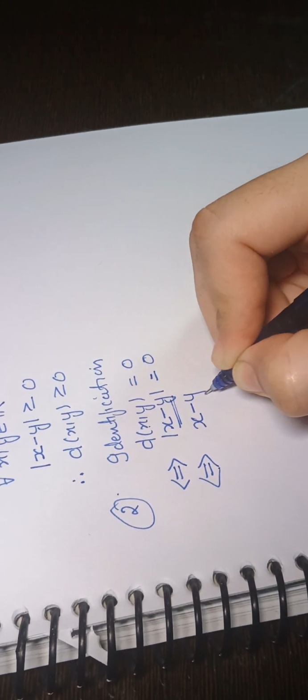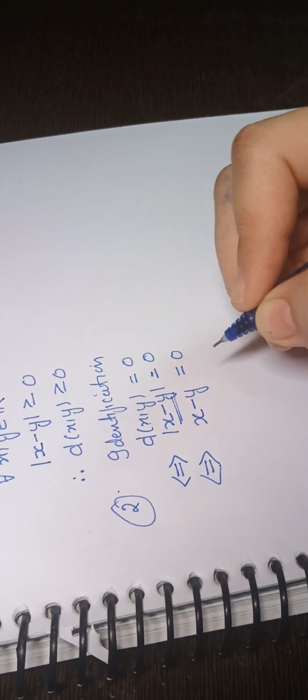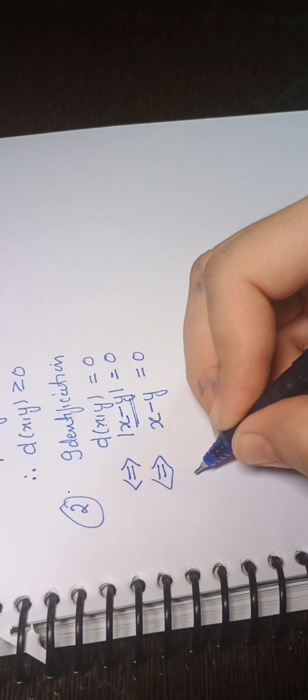So x minus y is 0, and this can only happen if and only if both of these values are equal. So identification also holds true.